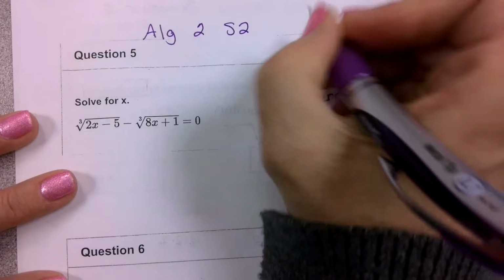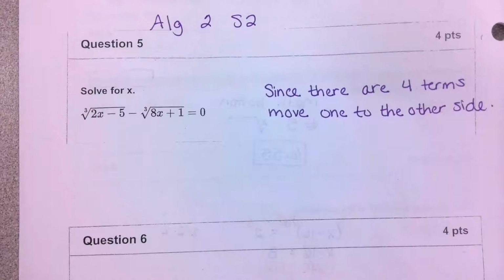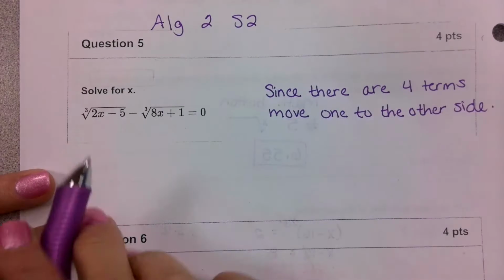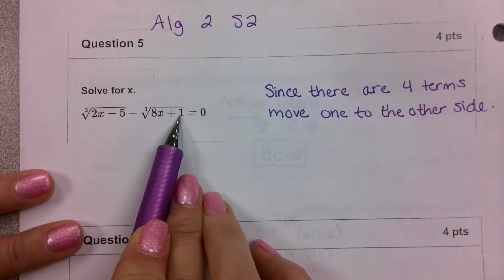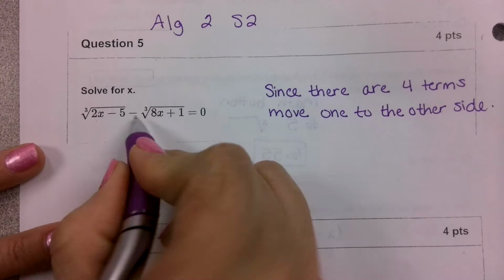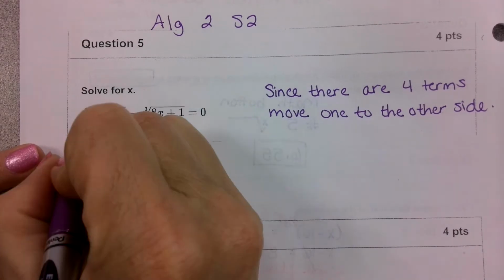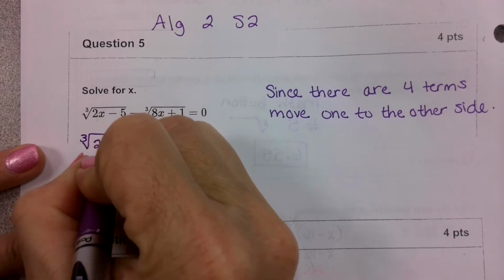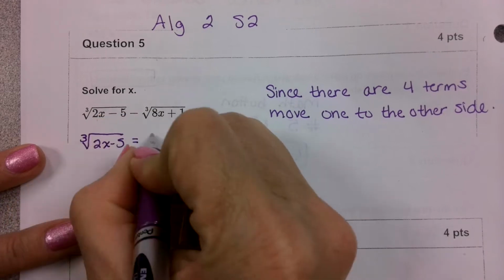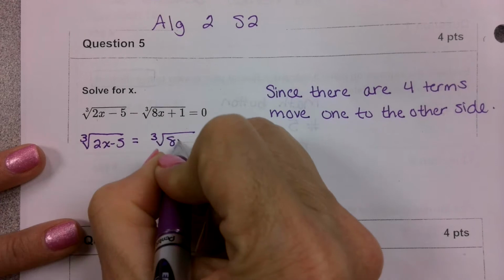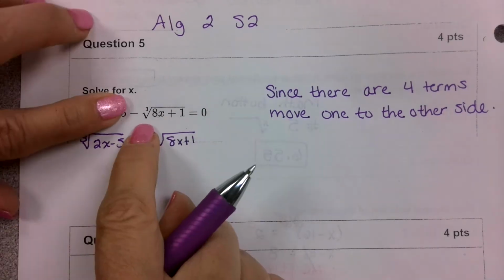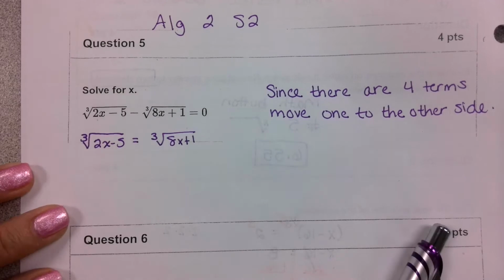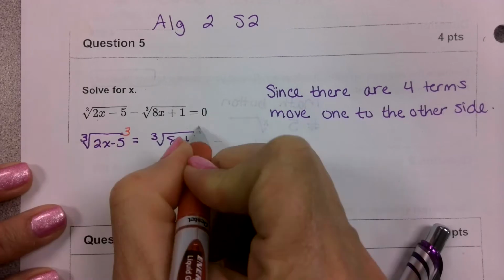This is Algebra 2, Semester 2, Final, Part 2. On question 5, since there are 4 terms, I need to move one to the other side. So I'm just going to add this over there, and I get cubed root of 2x minus 5 equals cubed root 8x plus 1. Since it was negative and I added it to both sides, it now becomes positive.